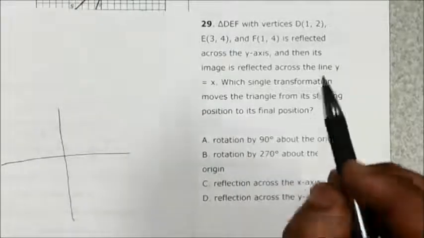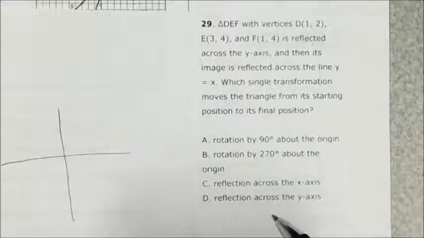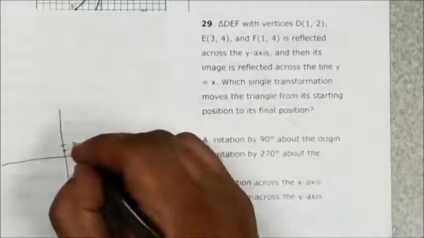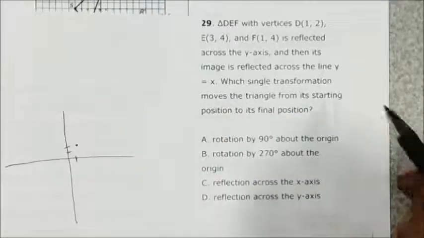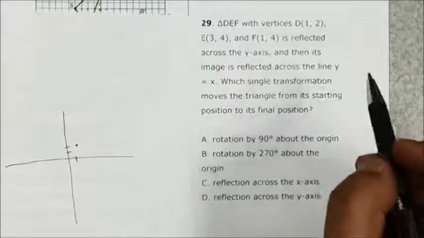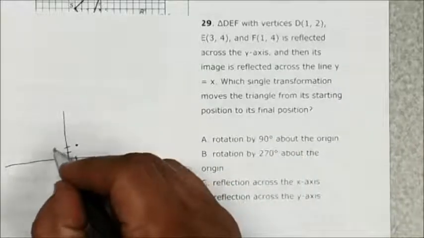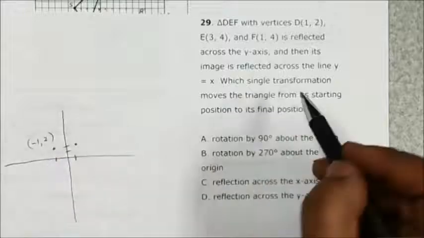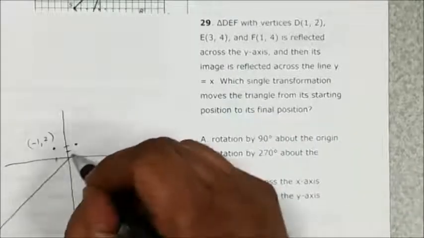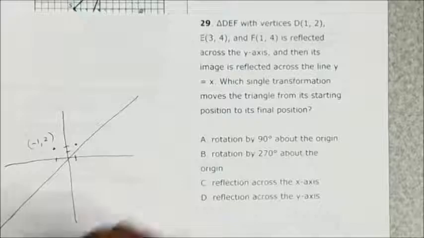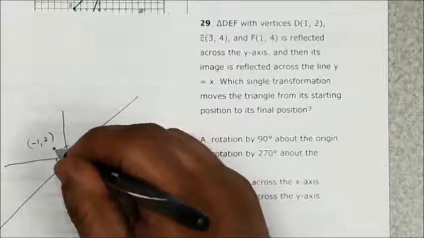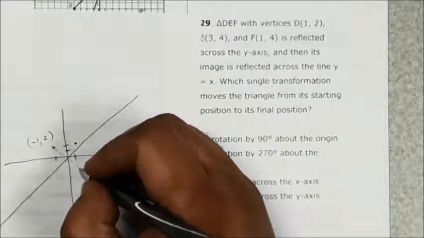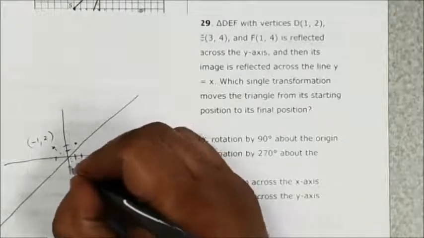And then I want to look at a point. I'm going to pick one. I'm going to start with D since that's 1, 2. And it says that I reflect it across the y-axis. So that's going to put it over here at -1, 2. And then reflect it across the line y = x. So if I come up here and I reflect it, it's going to come down this direction. I'm just going to actually put this at 2, -1.